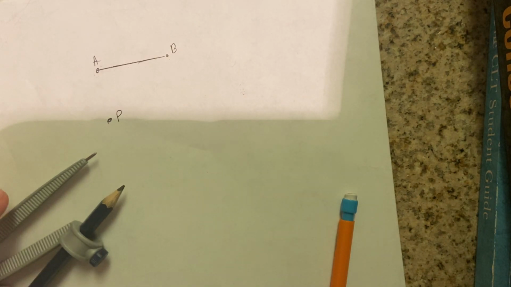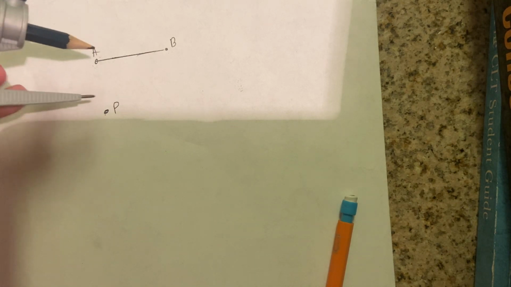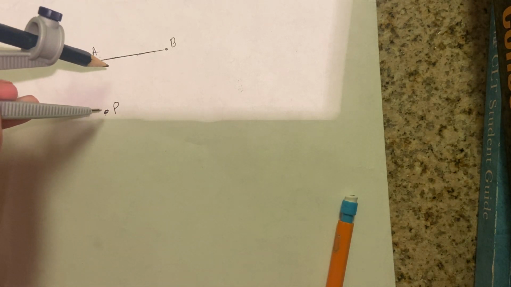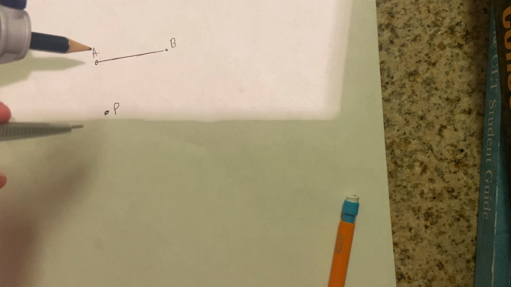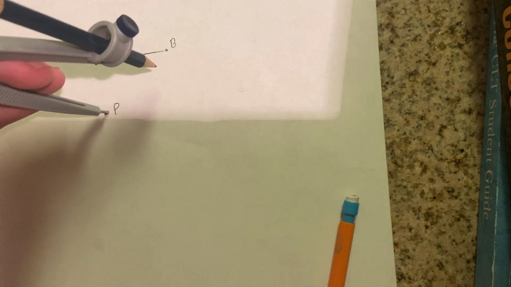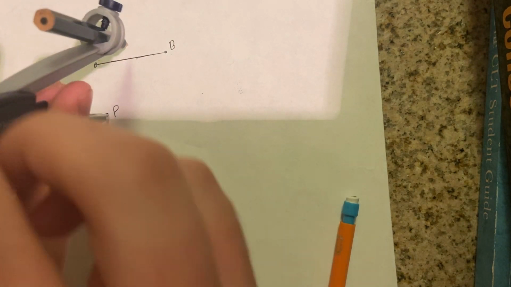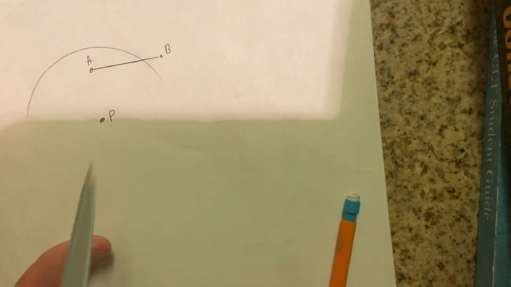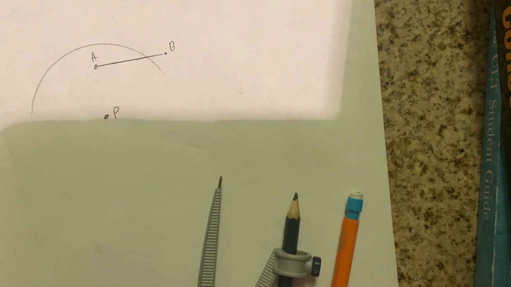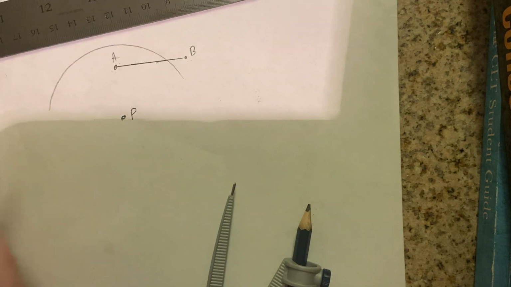Well, first, let's take point P and let's make a circle which goes through line AB at some point, and it also would cross it again somewhere over here if we extend the line. So I'm actually going to go ahead and do that now. I'm going to extend the line.